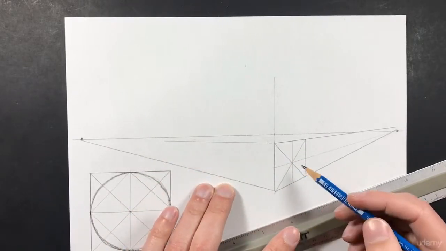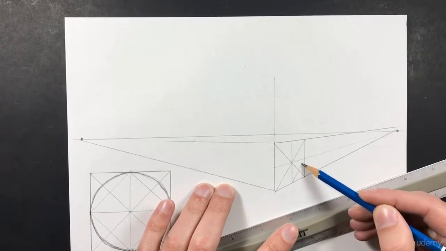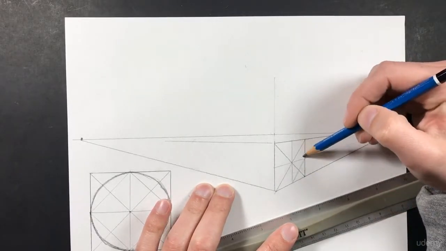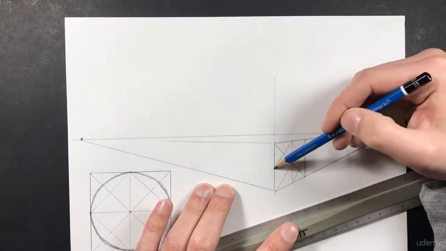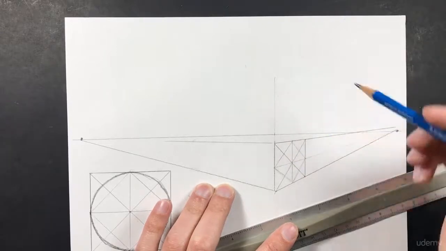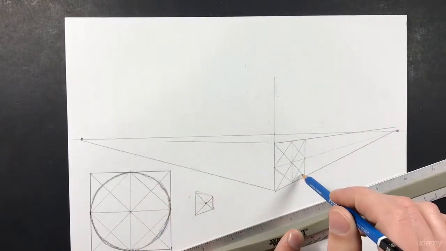Next, we want to create our diamond. So I'm just going to quickly do this by hand. So I'm going to draw a line from there to there. I'll draw another line from here to there. And I'll draw another line from here to there. And I'll do this same thing with these last 2 points, like so. So now we've created this same pattern, but in perspective.